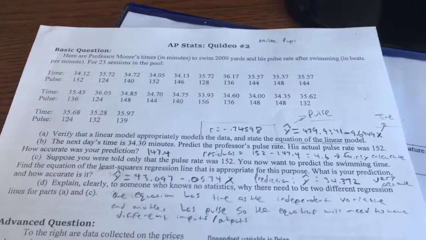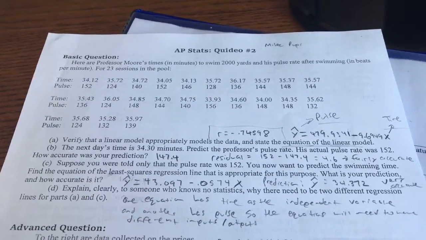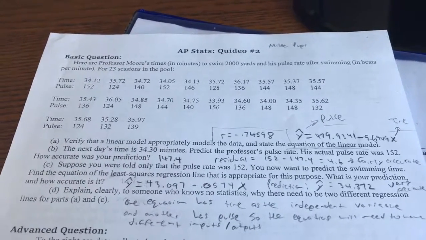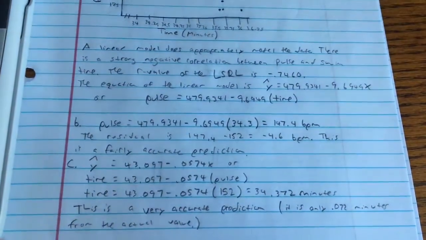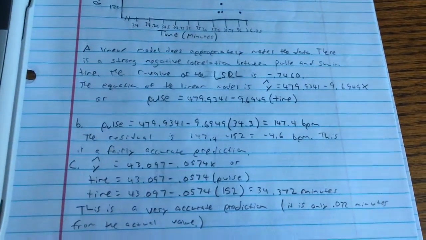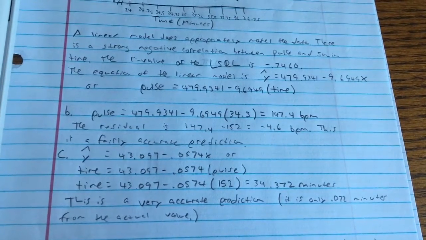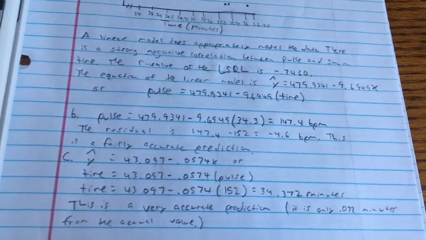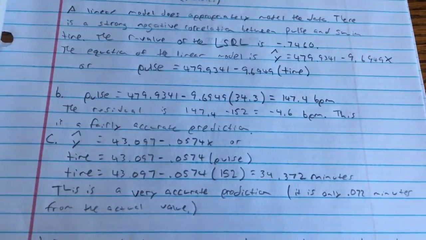Now we're told that we are to predict the swimming time given the pulse rate. So we need to find a least squares regression line for this purpose, and then determine how accurate our prediction was. The least squares regression line for predicting time given pulse will not be the same as the one predicting pulse given time, because our x and y variables have been switched.